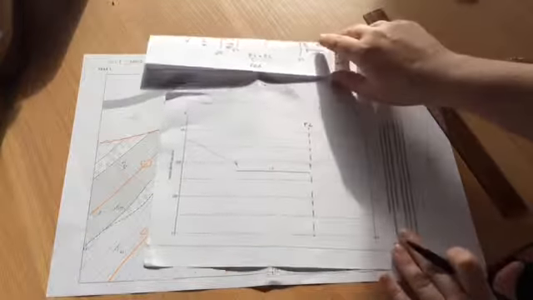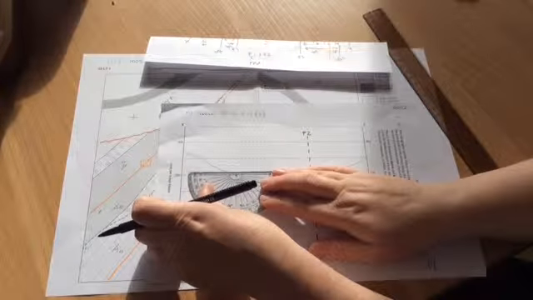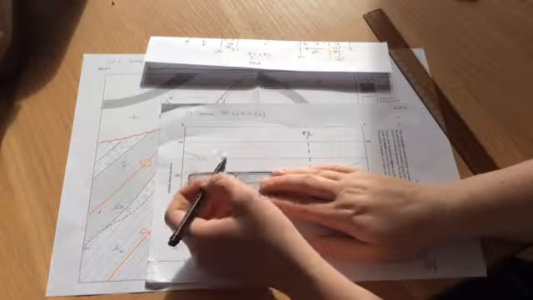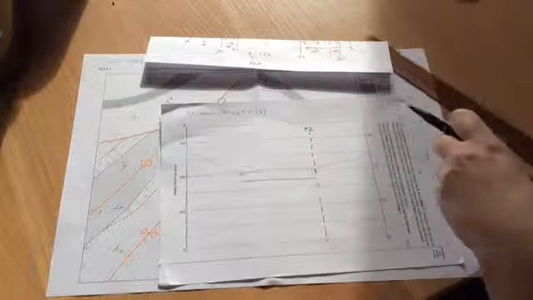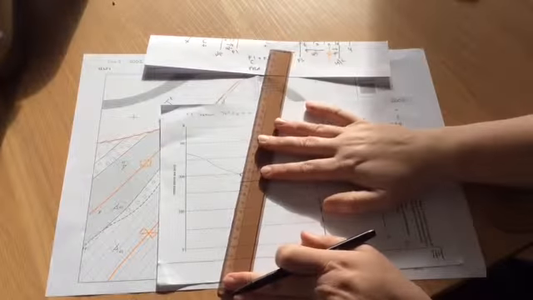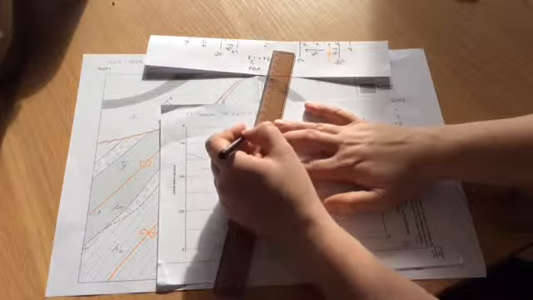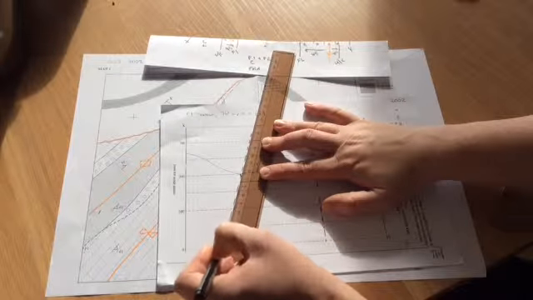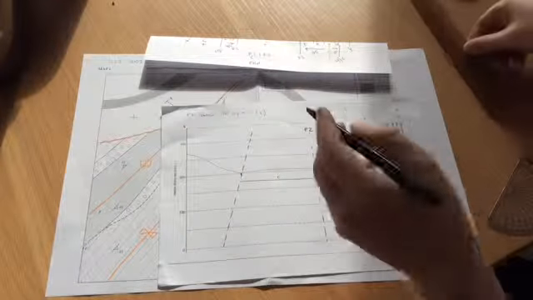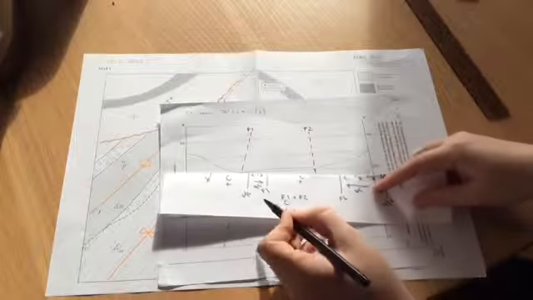Now F1, I'm actually told in the exam paper it dips 75 degrees towards the west, which is towards X. So let's mark that one on next. So 75 degrees towards X, and it is there. Again, it cuts across the unconformity and all the earlier boundaries, so I'm going to extend that above the surface, well into the air. It was there, but it's been eroded away. And I'm going to make sure that I label F1 on. Okay, so we've done F1 and F2.